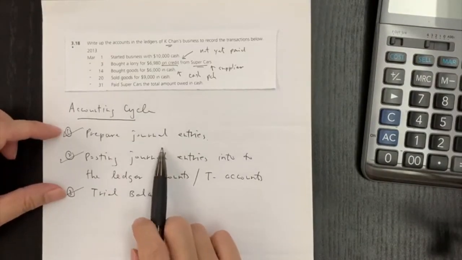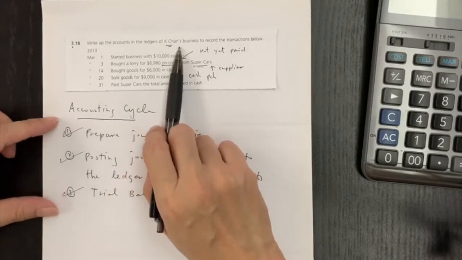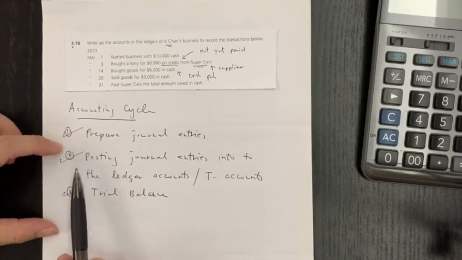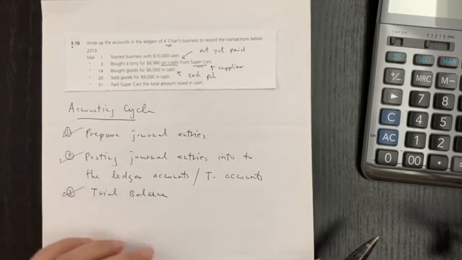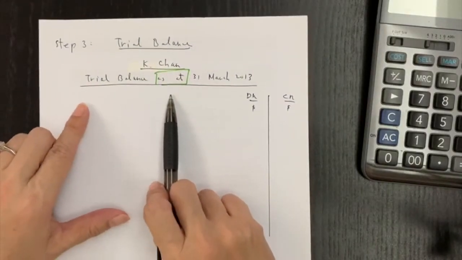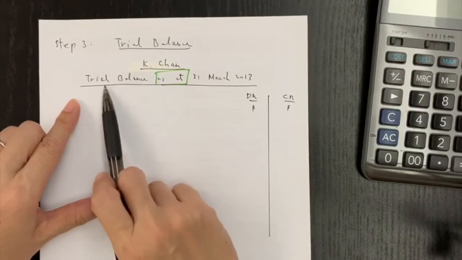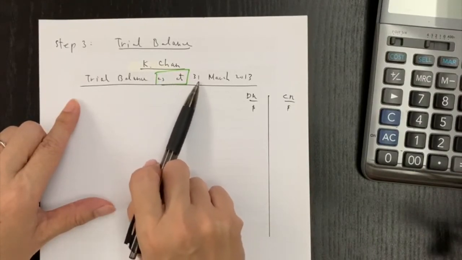Okay, let's check what we have done so far for the accounting cycle for the owner, and the owner is K Chen. We have done journal entry, we have done posting into the T account. Now we come to trial balance. Okay, so here is the trial balance. All right, step number 3. So K Chen is the owner, and trial balance as at. Okay, we always use 'as at' instead of 'on' the date.